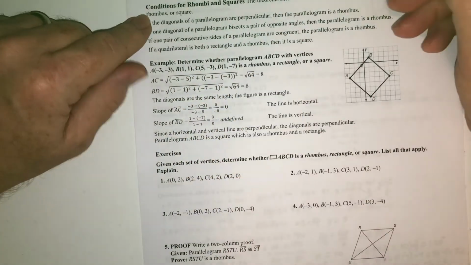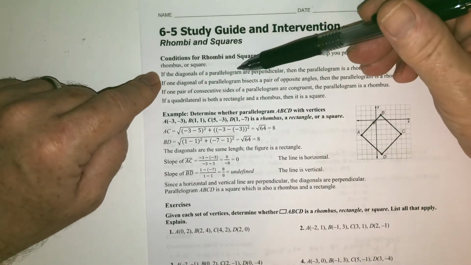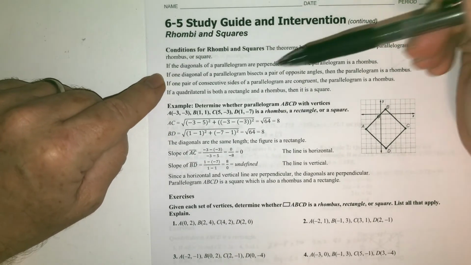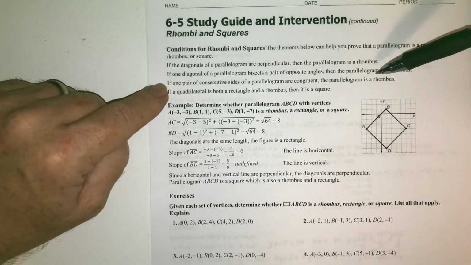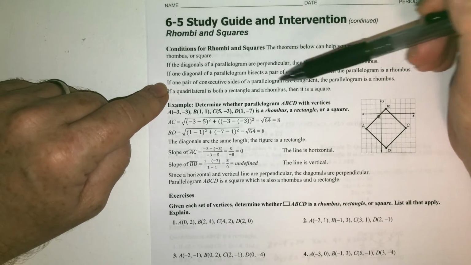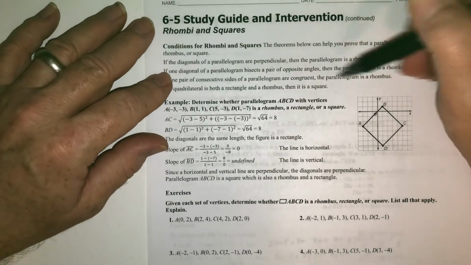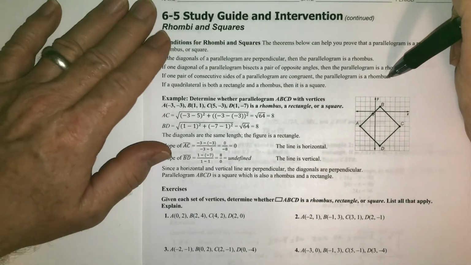Okay, all right. Conditions for rhombi and squares. The theorems below can help you prove that a parallelogram is a rectangle, rhombus, or square. If the diagonals of a parallelogram are perpendicular, then the parallelogram is a rhombus. If one diagonal of a parallelogram bisects a pair of opposite angles, then the parallelogram is a rhombus. If one pair of consecutive sides of a parallelogram are congruent, then the parallelogram is a rhombus. If a quadrilateral is both a rectangle and a rhombus, then it's a square. Okay, we'll do at least 1 or 2 of these.